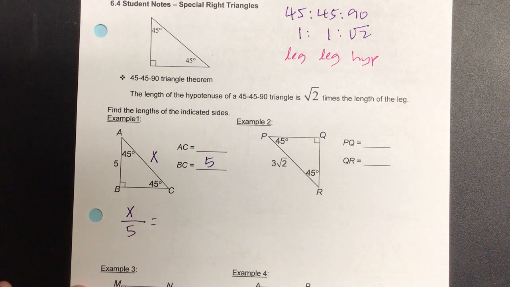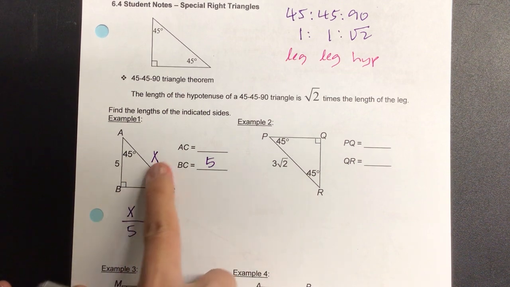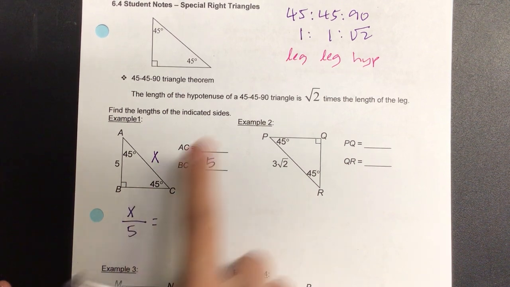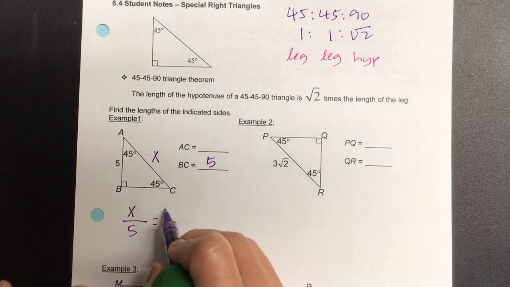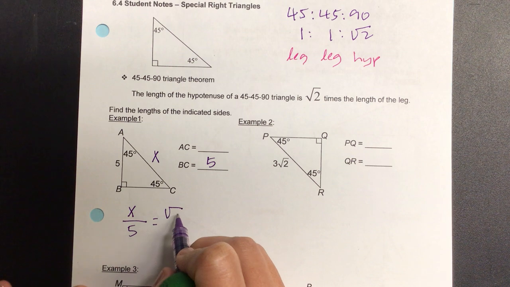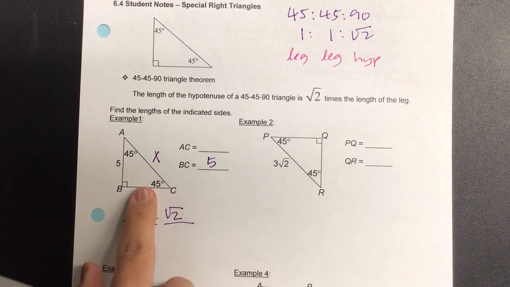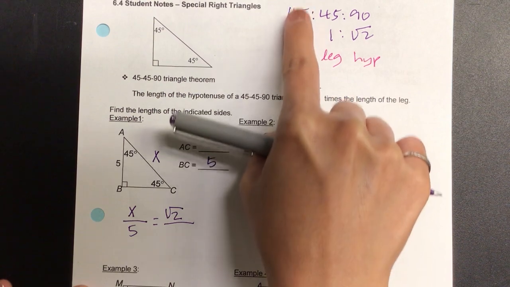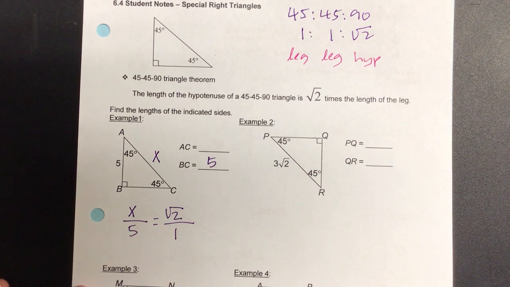All right, here's how you use the 45, 45, 90 ratio. My X is opposite of 90. Do we all agree on that? Yeah. What number do I have below the 90 here? Radical 2. The 5 is opposite of 45. What number do I have on the opposite of 45 here? 1. So they need a match.